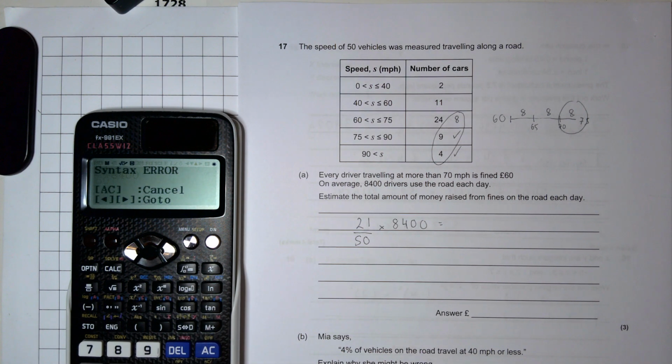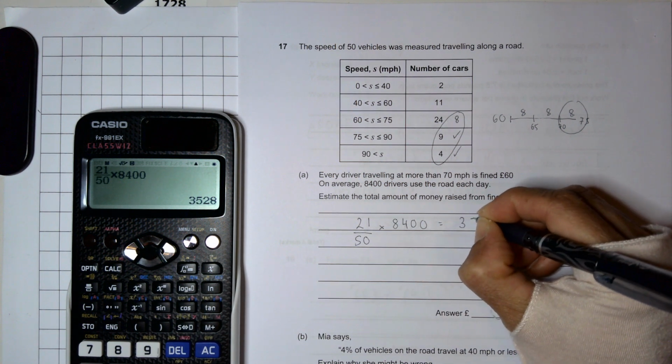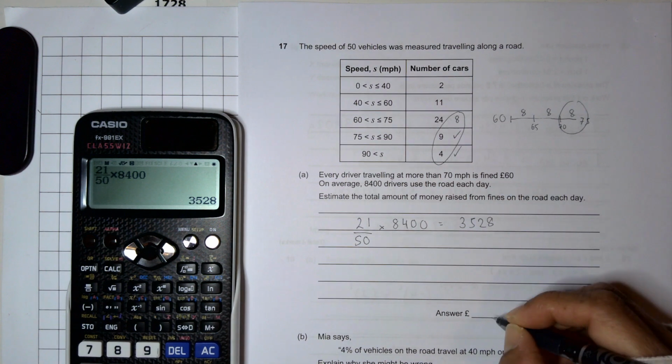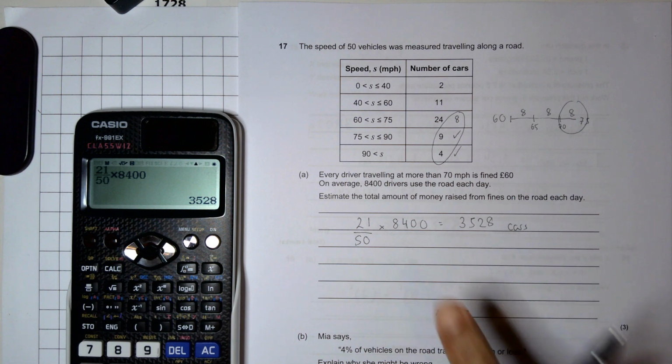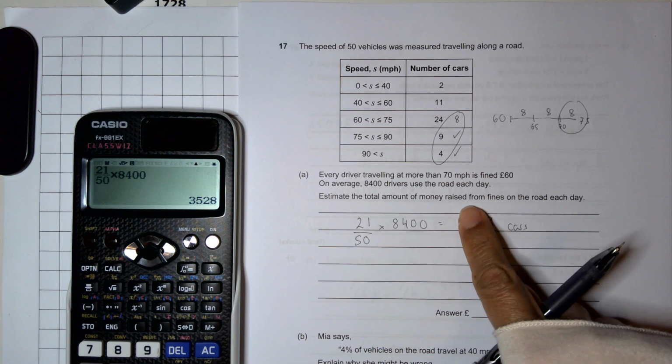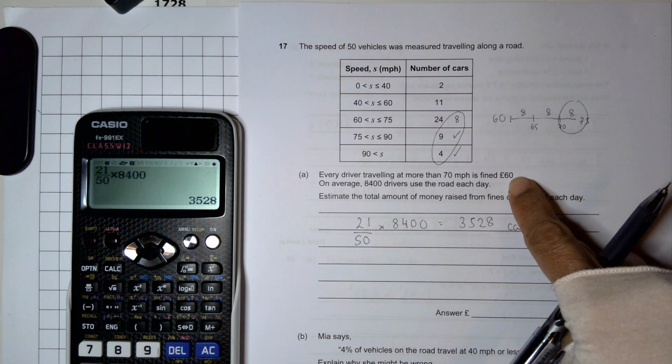And that tells us, I made a mistake somewhere. Oh, I forgot to put my multiplication in. There you are. So we ended up with 3,528. Now that's how many cars were speeding. The question was not how many, but what amount of money they raised. So every car that speeds gets a fine of £60.